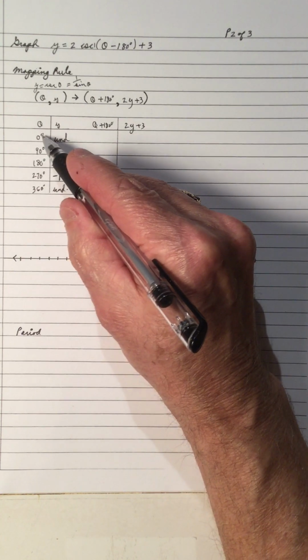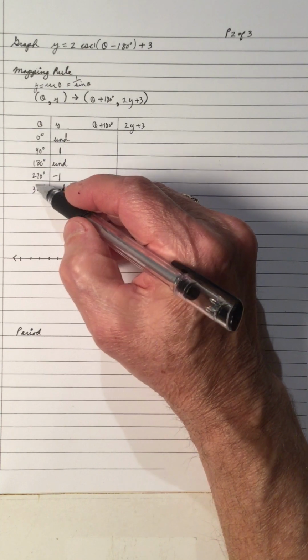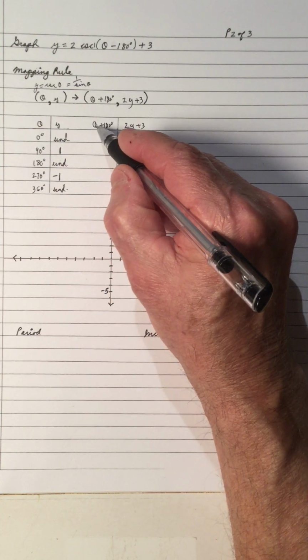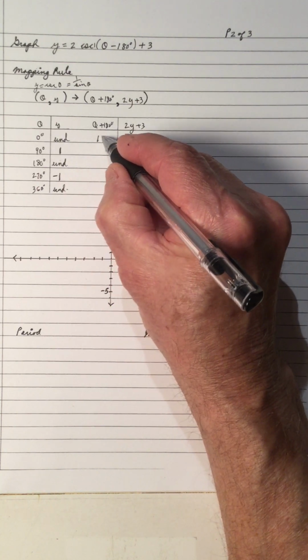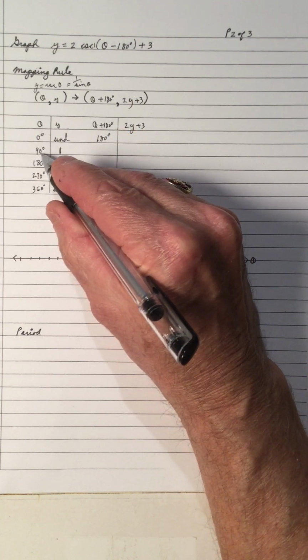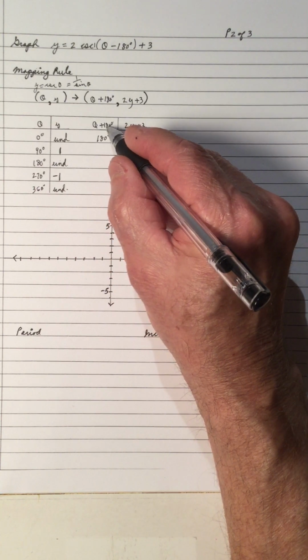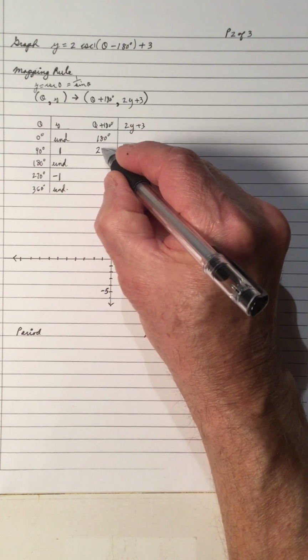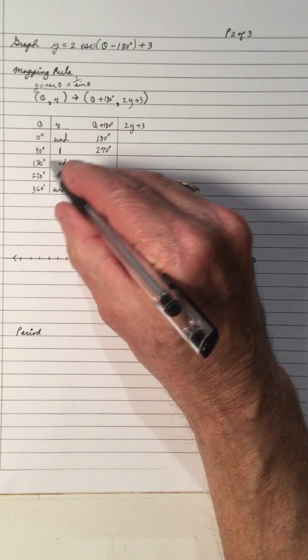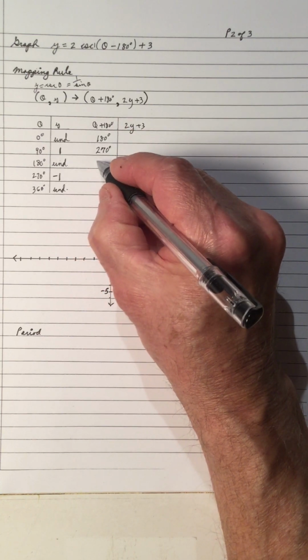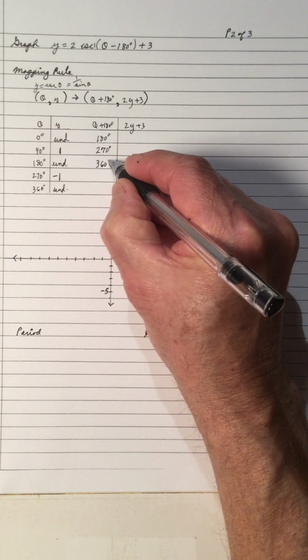So now I'm going to take each of the values of theta and sub into this expression. Put 0 in, you get 180 degrees. Put 90 in, you get 90 plus 180 is 270. Put 180 in, 180 plus 180 is 360.